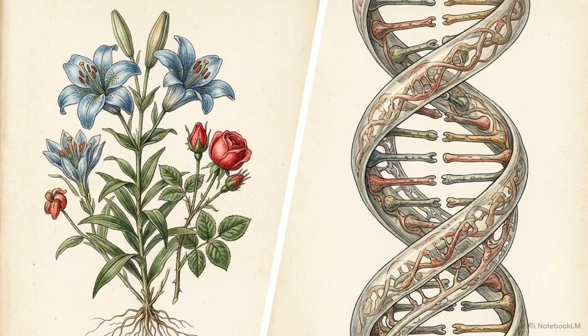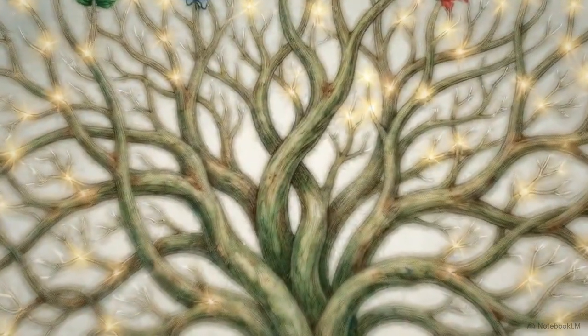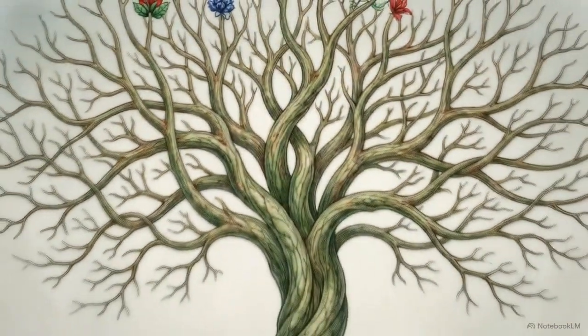The transition from visual taxonomy to genetic systematics shows how science adapts to more precise evidence. By prioritizing DNA over physical appearance, we have built an accurate, living map of how the plant kingdom evolved.